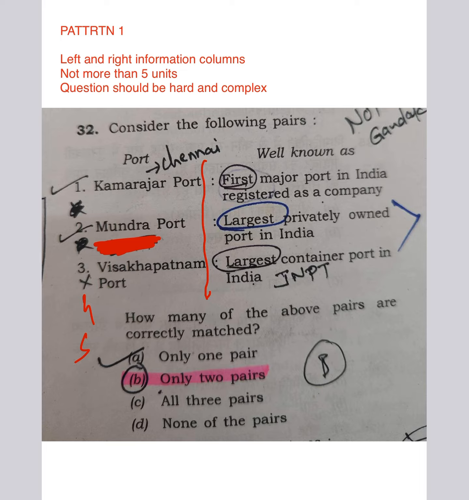And the third rule is that the question should not be easy, it should be the hardest question, a complex and tricky question. Most of the time students don't know the answer to this particular question, so these are the rules we have to follow. Let's try to analyze.